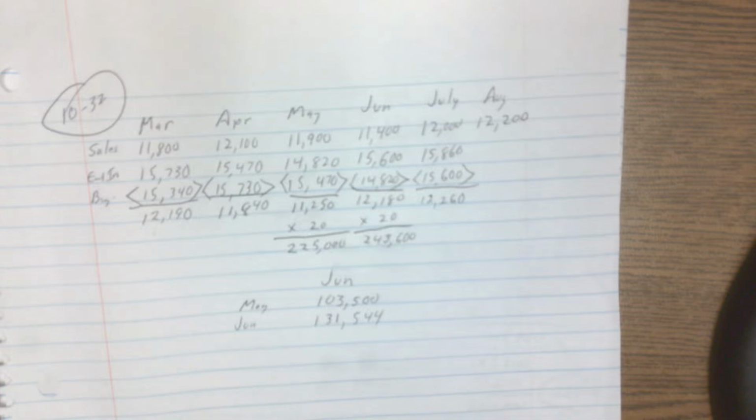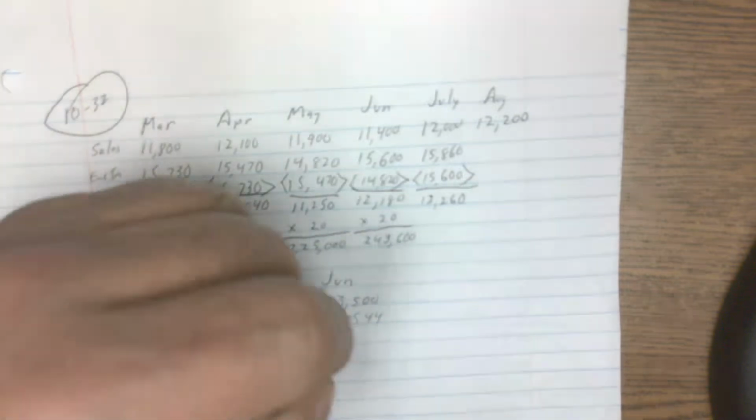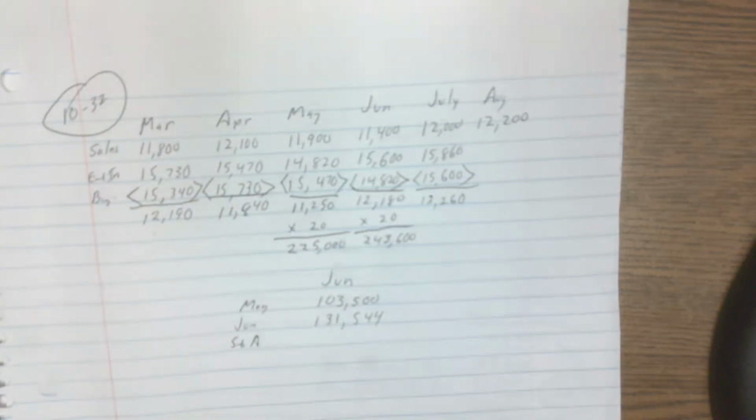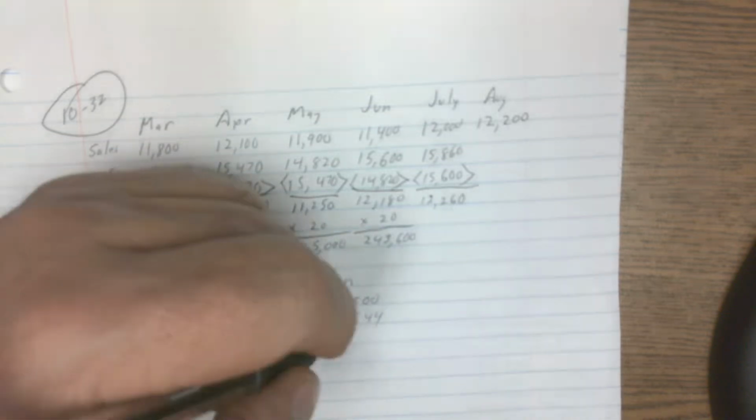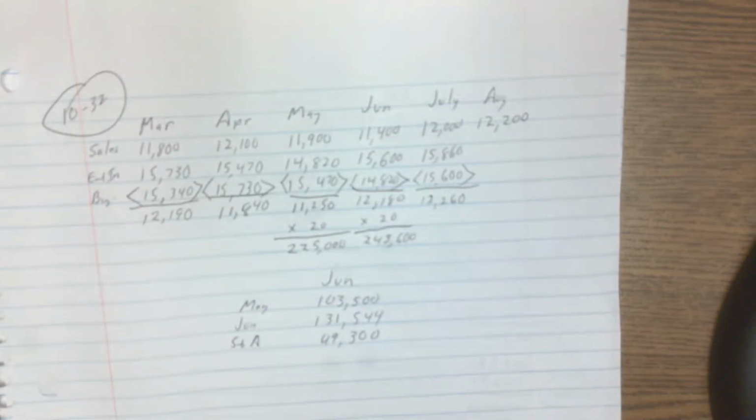Whether you pay for it all up front or over time, there's just not a correlation of when you pay for it. But we consider depreciation a non-cash expense. It's part of capital budgeting. So we've got S&A of 51,300 minus 2,000, so that'll be 49,300. So that takes care of that.